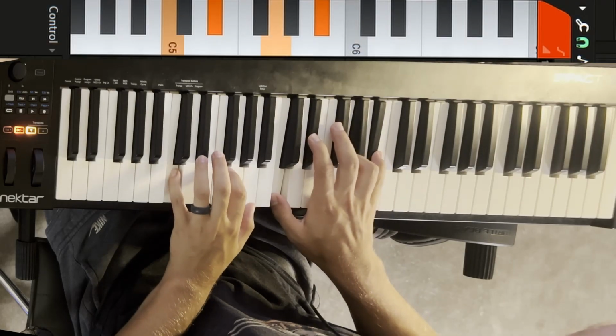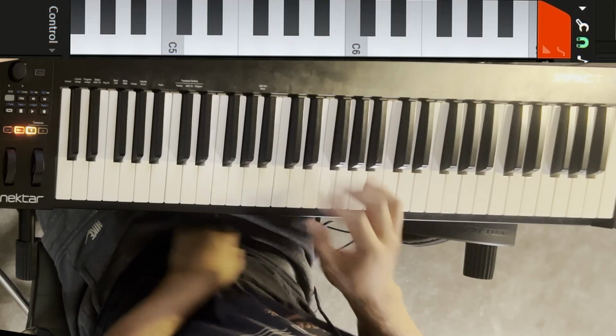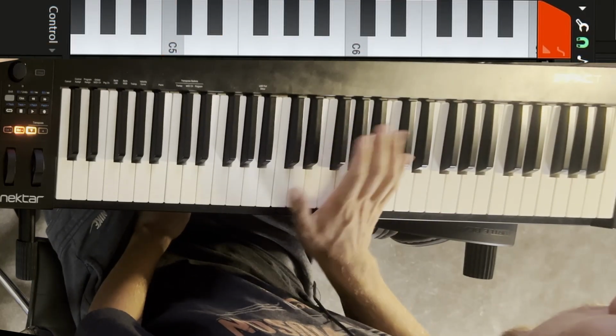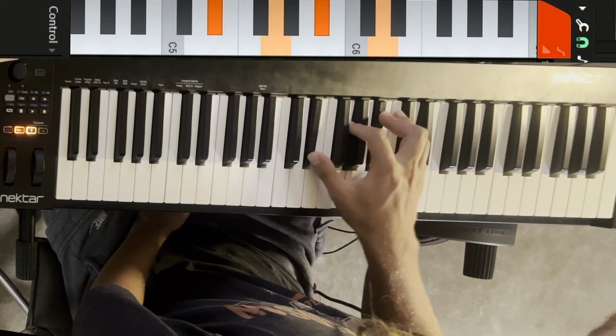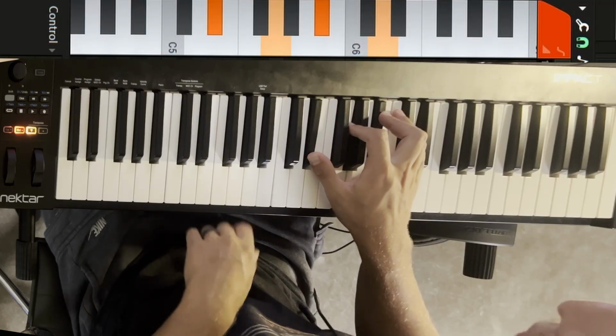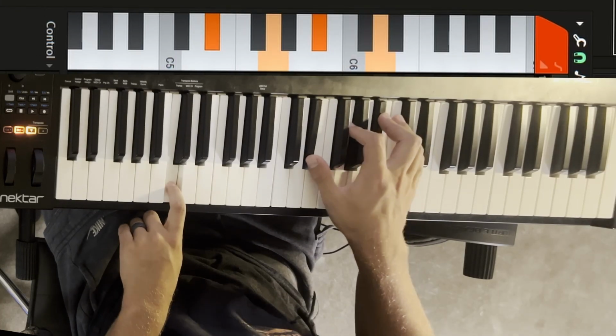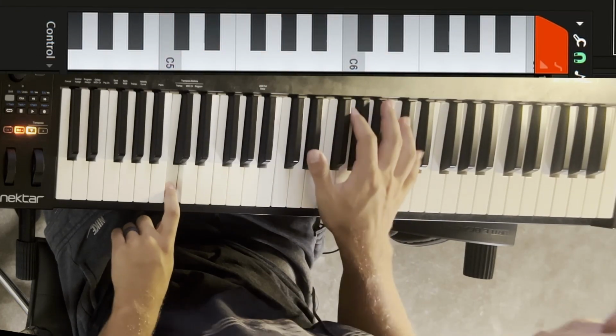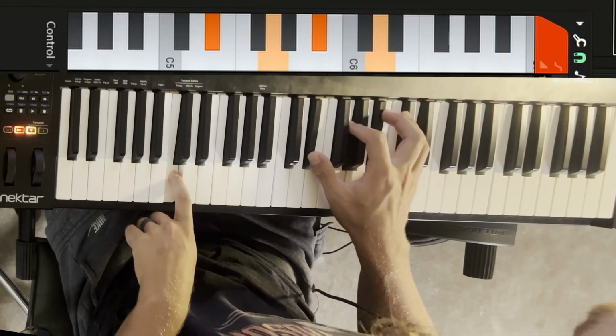All right, I'm gonna throw a couple at you. So we did this one right here, okay? And now what about this? Look, I'm gonna move everything up just one, and I'm going to play the root note down here. See how it sounds a lot different?